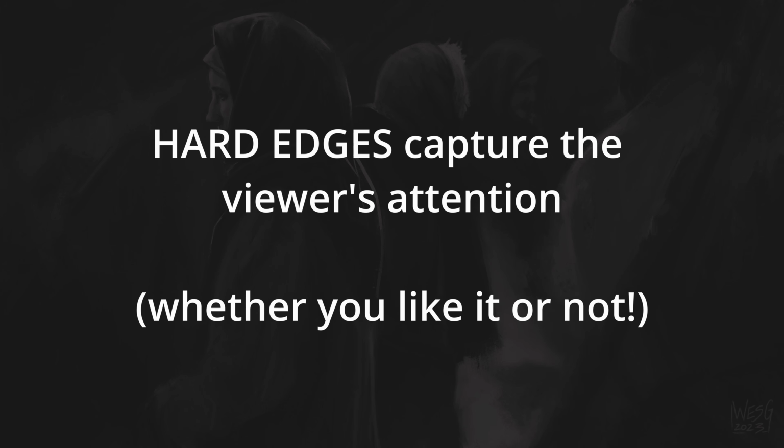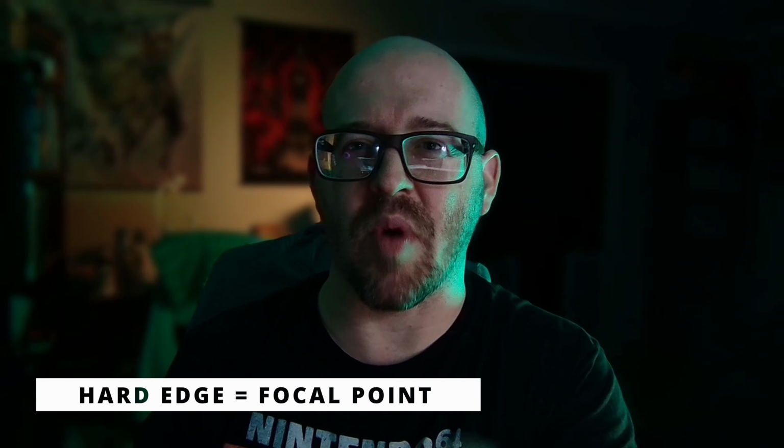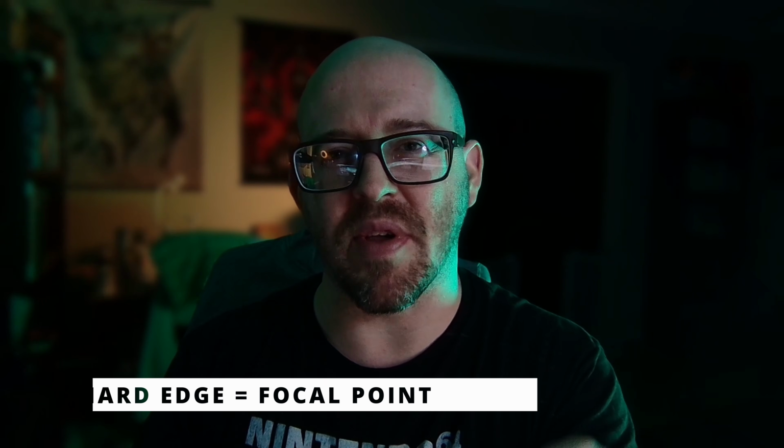Our eyes are going to naturally go there, so it's going to be a focal point whether you like it or not. If you just remember hard edge equals focal point, that already is going to start making you a step above maybe some of your peers, or even where your own abilities are. You're going to start leveling that up because you're going to start looking at your picture differently.